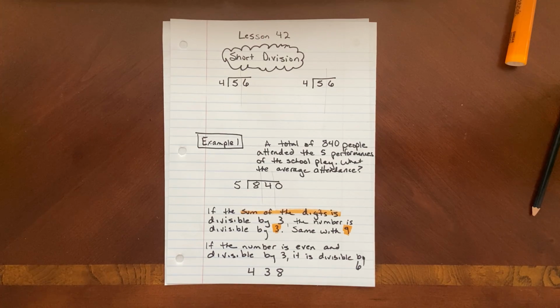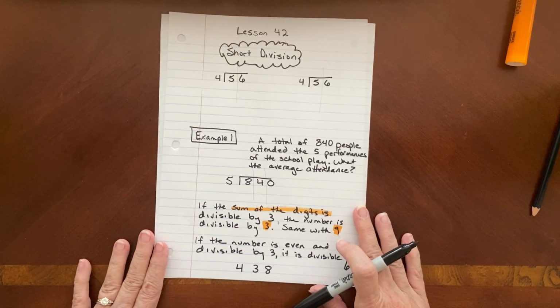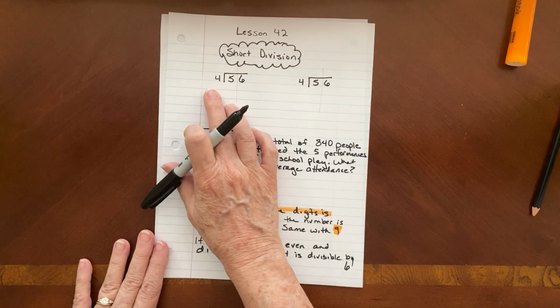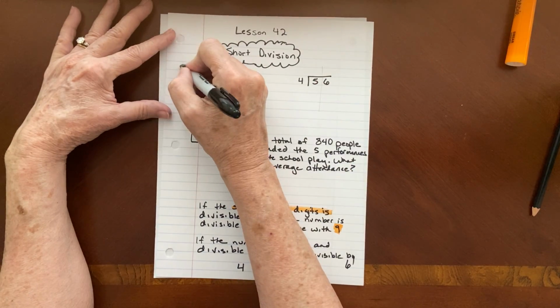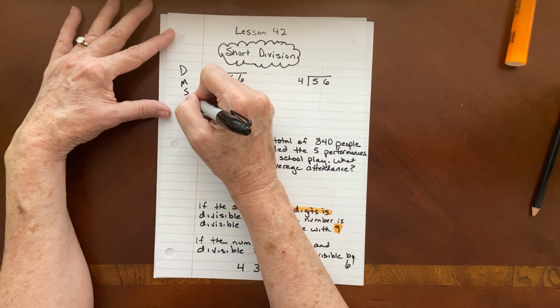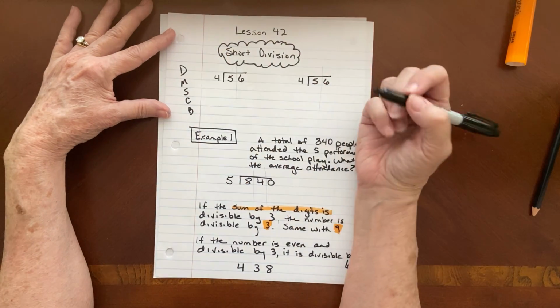Okay, this is lesson 42, and it's on short division. So it's exactly the same as long division, but we just take a couple of shortcuts. So let's do the traditional long division method, and we'll say 56 divided by 4. So remember our steps. Does McDonald's sell cheeseburgers? Divide, multiply, subtract, check, and bring down.